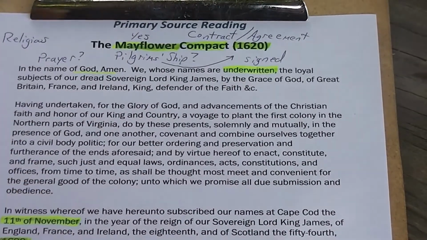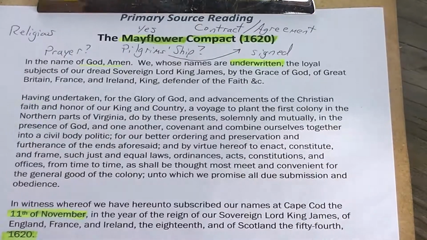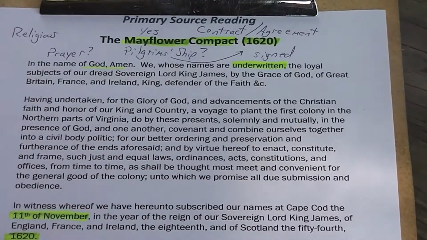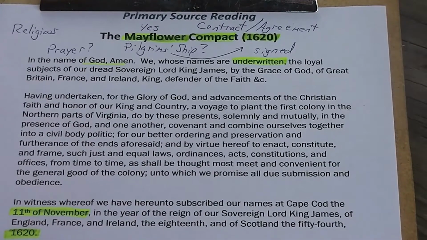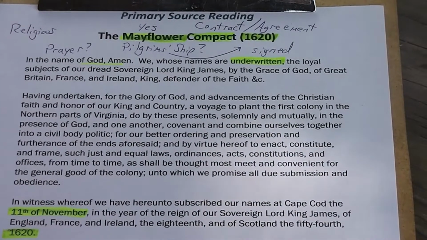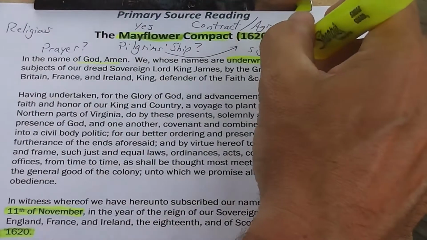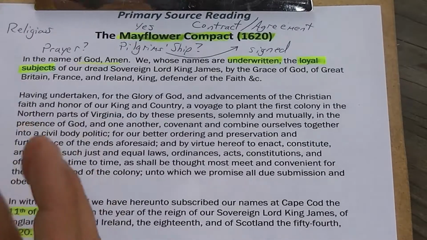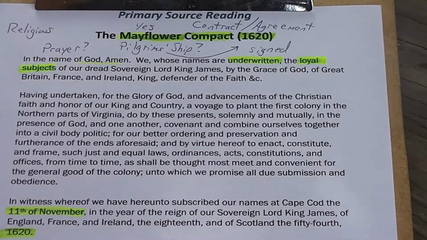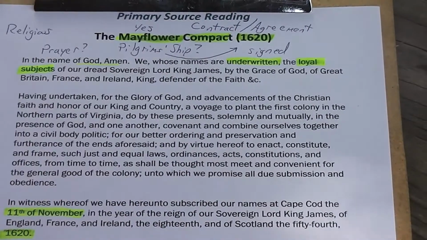Okay, so I find this interesting because some people, when they think of the Mayflower Compact and the Pilgrims leaving England to come to the New World, they assume that this is some sort of Declaration of Independence 150 years before the Declaration of Independence. And we can see that it is clearly not. They use the words loyal subjects. So one of the first things they tell us is they are not breaking away from the king. They are loyal subjects of the king.